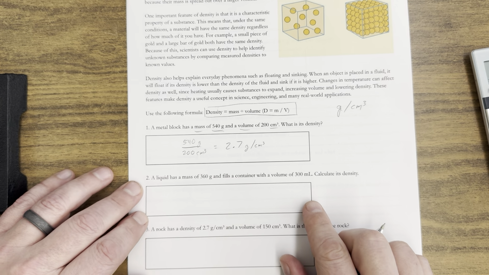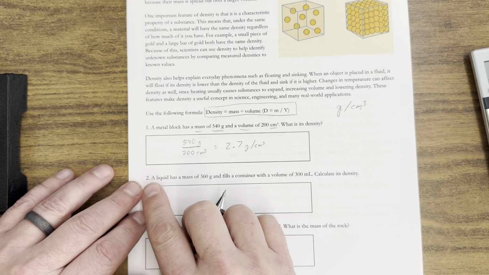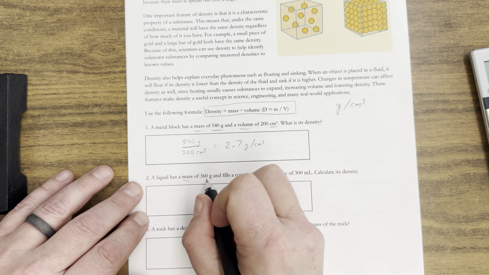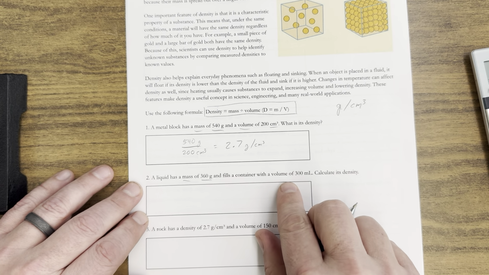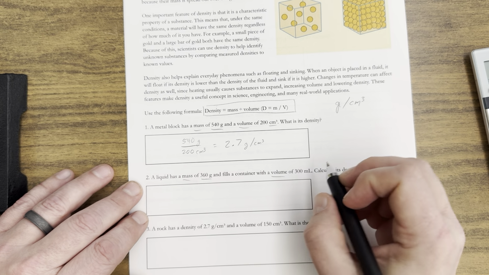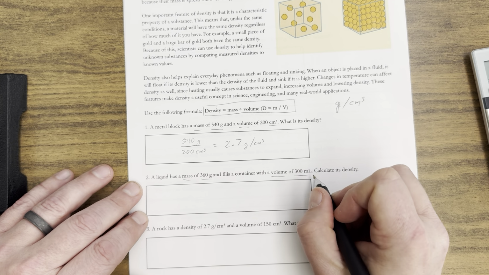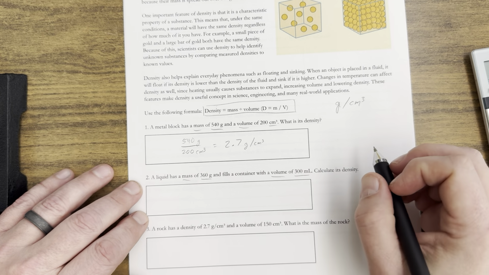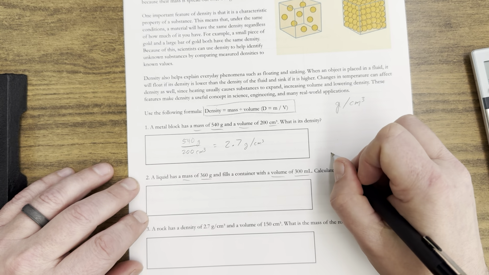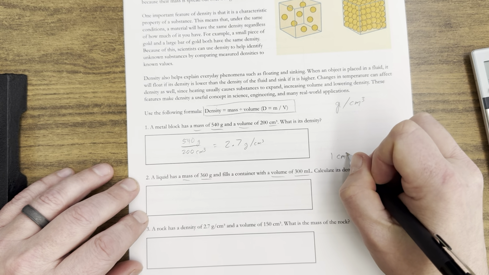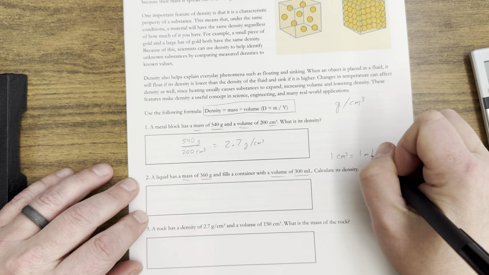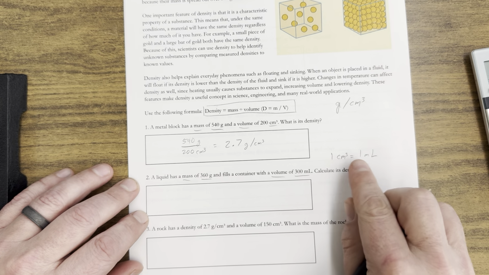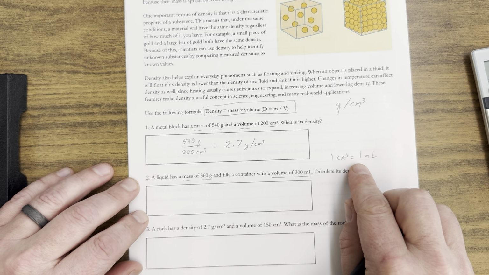Now this next one, it starts off looking pretty good. A liquid has a mass, okay, of 360 grams and fills a container, so it has a volume here. But the volume is 300 milliliters. So one thing that you have to know is that 1 cubic centimeter equals 1 milliliter. So these will be the same numbers.